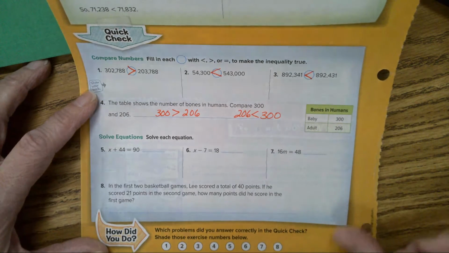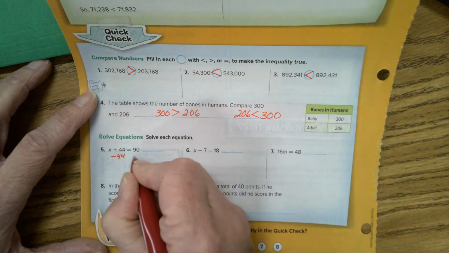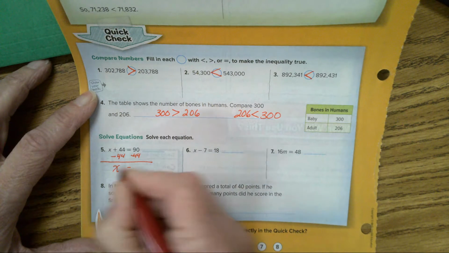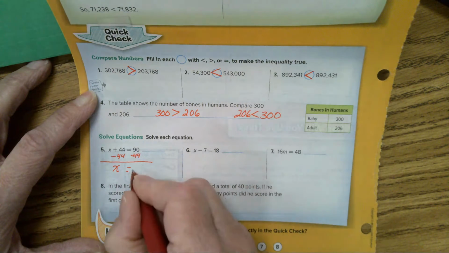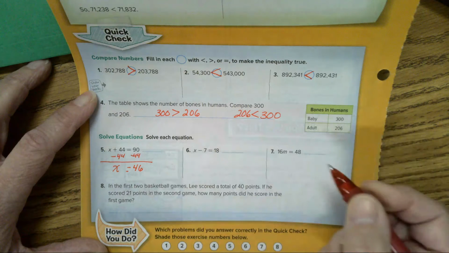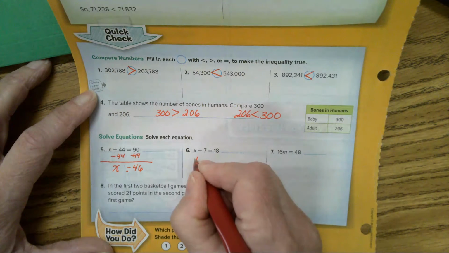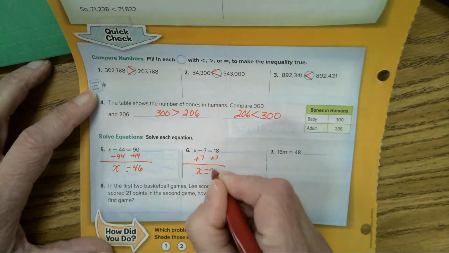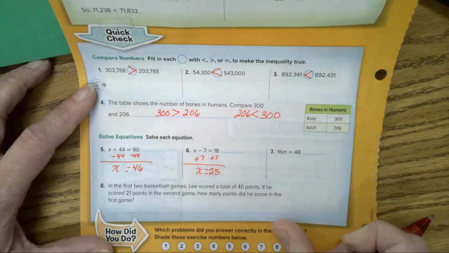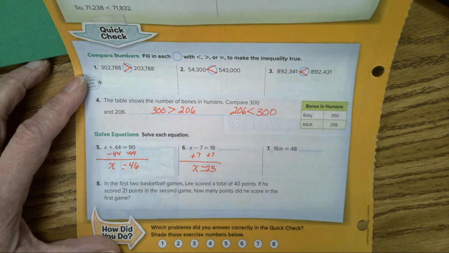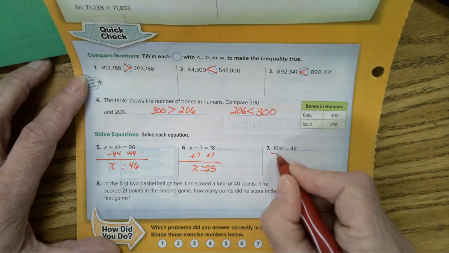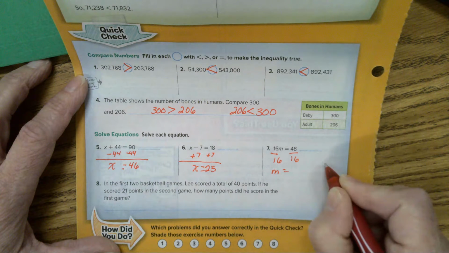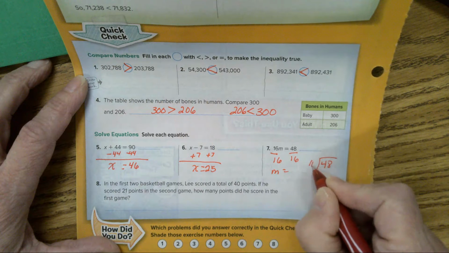Solve each equation to undo adding. You subtract 44 from both sides, and you have x equals 46. To undo subtraction, you all know to add, and x equals 25. And to undo multiplication, because that says 16 times m equals 48, you divide both sides by 16, and m equals 48 divided by 16 is 3.